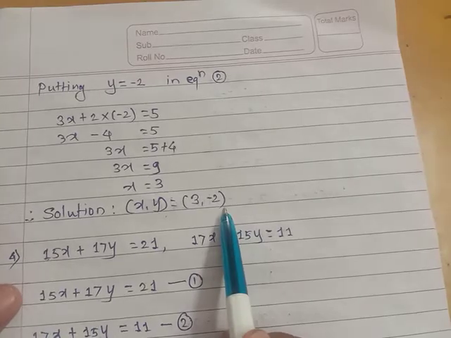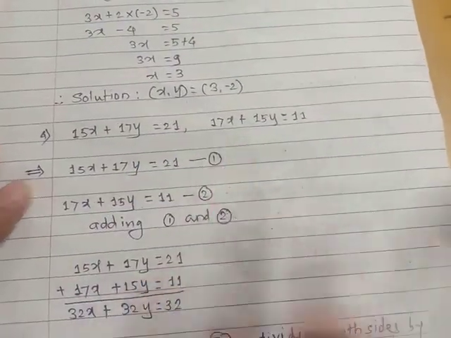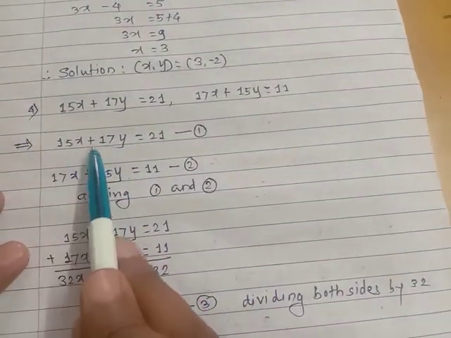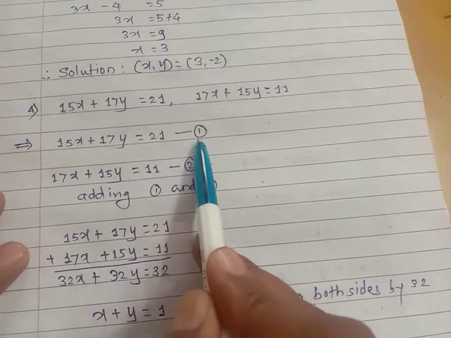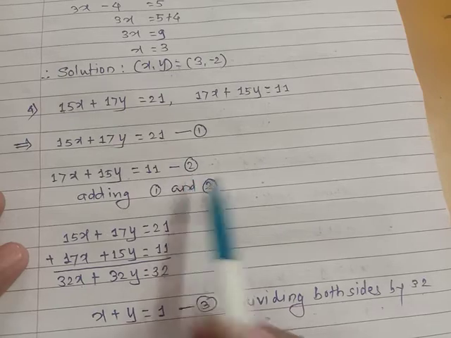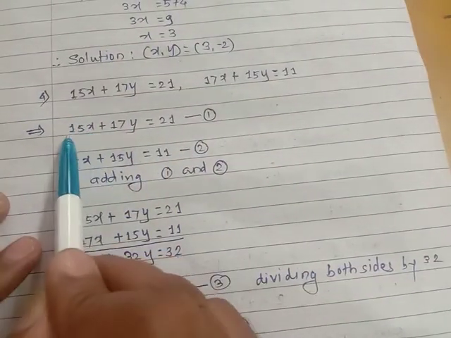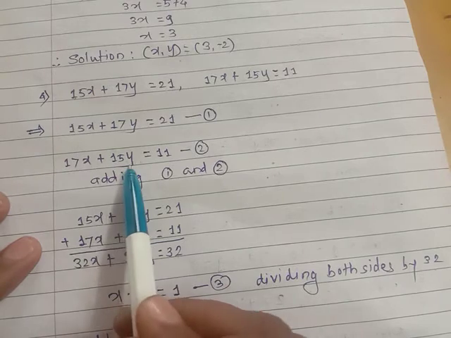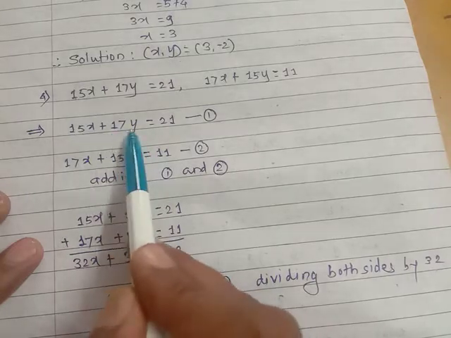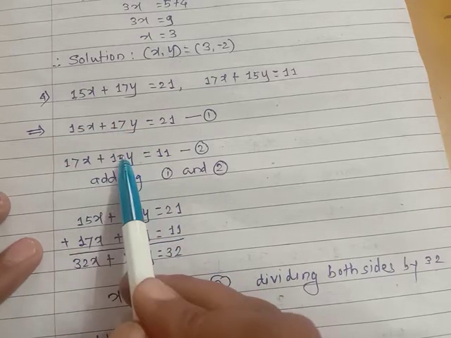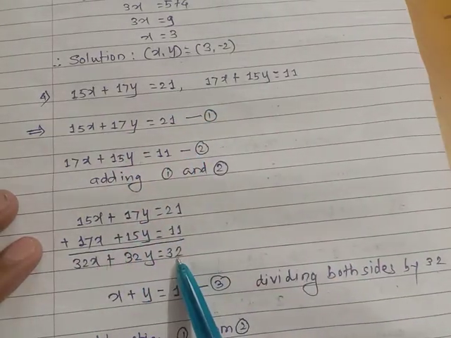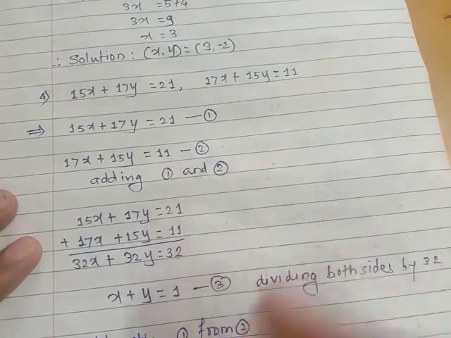Okay, let us see one more example, but this is a somewhat different kind of example. Here are two linear equations. 15x plus 17y equals 21. This is equation 1. 17x plus 15y equals 11. This is equation number 2. If you observe here, the coefficient of x in equation 1 and that of y in equation 2 are equal. Similarly, the coefficient of x in equation 2 and that of y in equation 1 are equal. When you encounter such a problem, what do you have to do? First of all, you have to add these two equations and then you have to subtract these two equations.